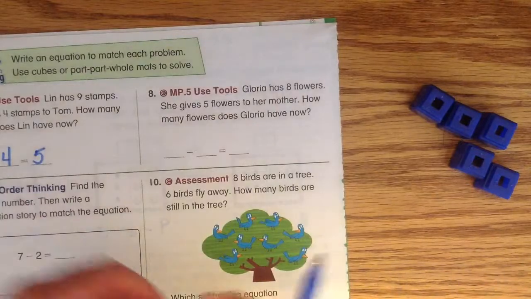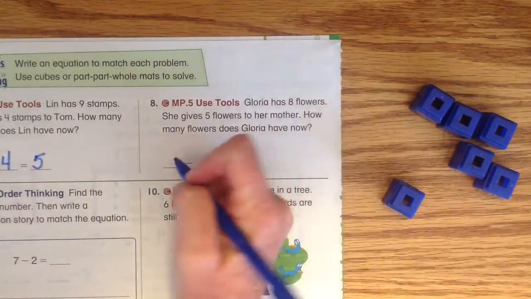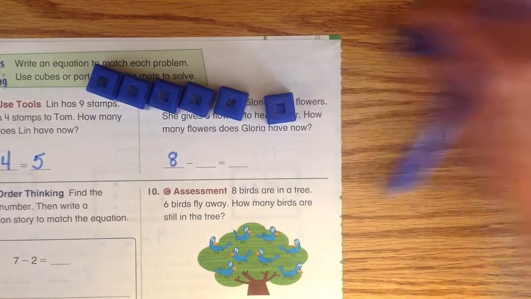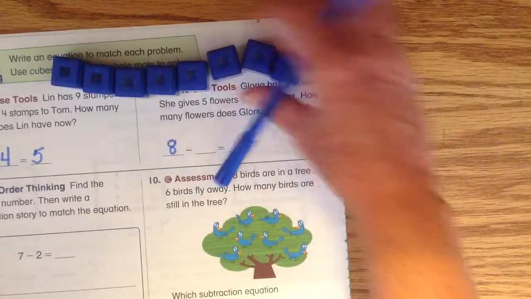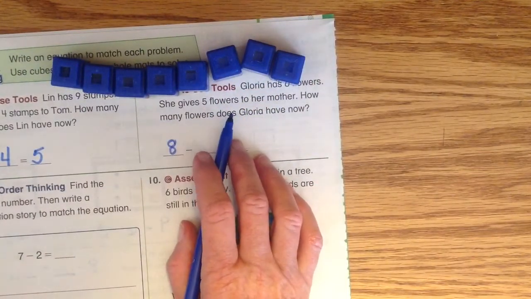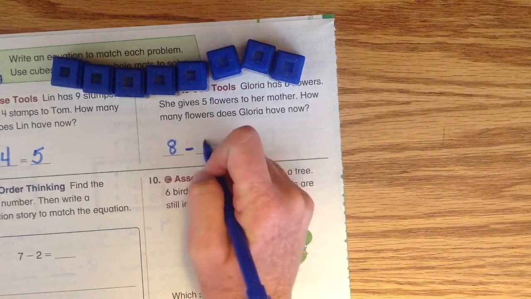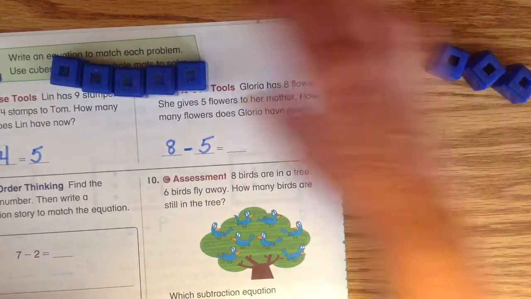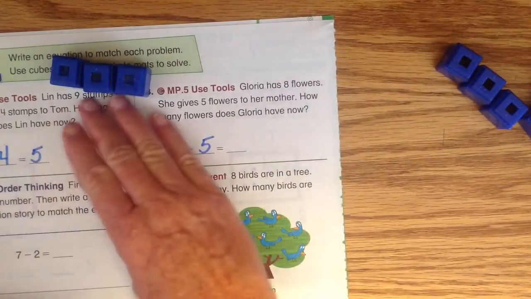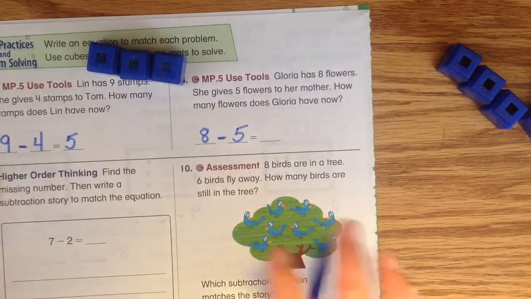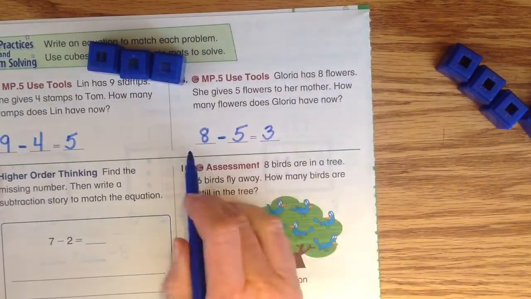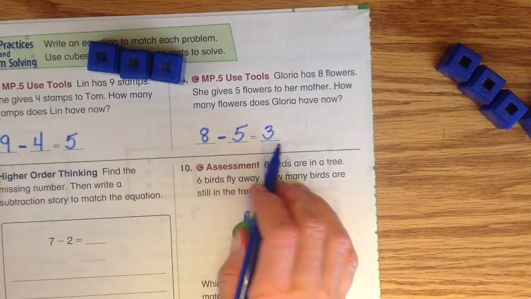Number 8. Gloria has 8 flowers. So we're just going to start with 8. 1, 2, 3, 4, 5, 6, 7, 8. She gives 5 flowers to her mother. So we're going to take away the 5 flowers that she gives to her mother. 1, 2, 3, 4, 5. How many flowers does Gloria have now? 1, 2, 3. So 8 take away 5 equals 3.